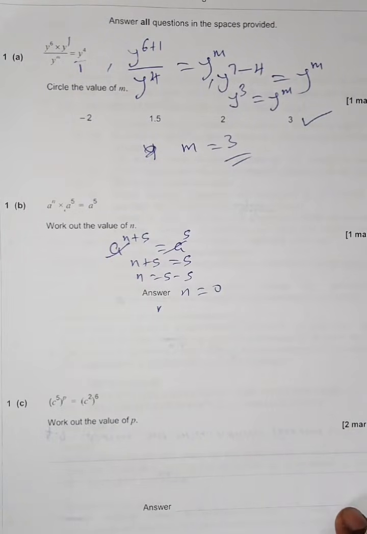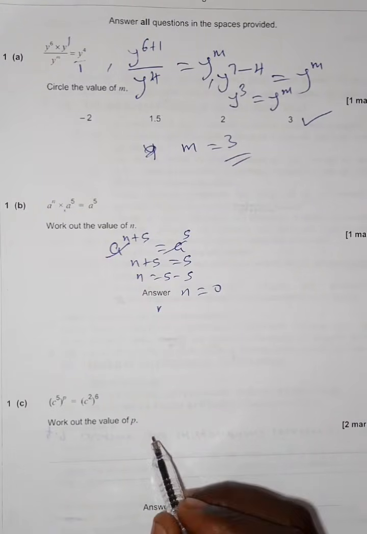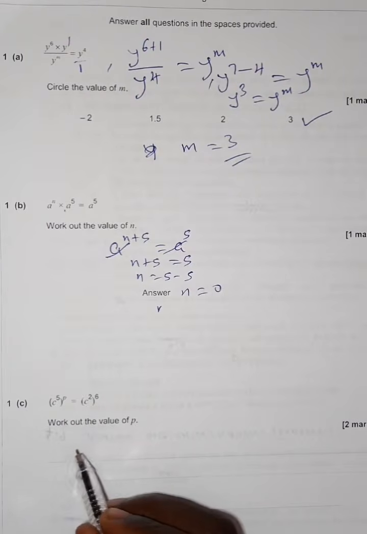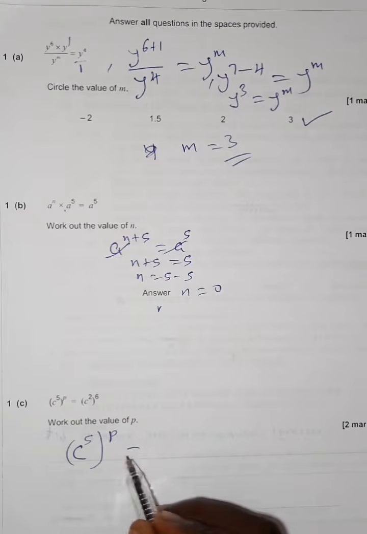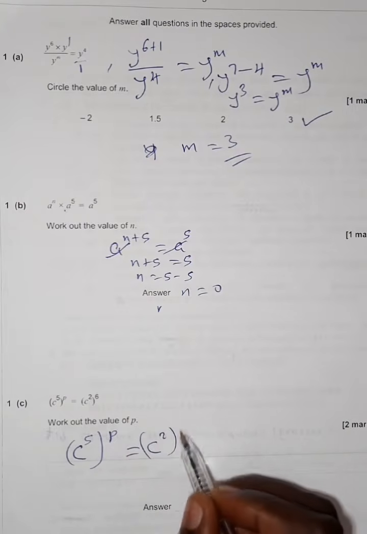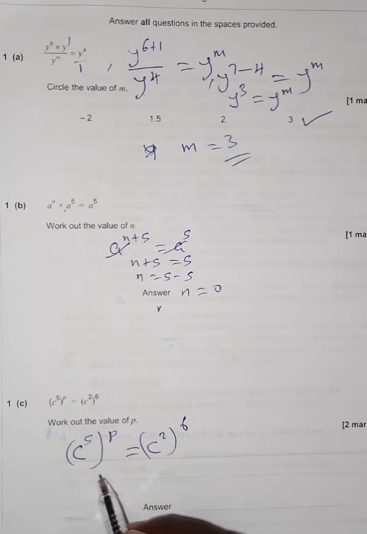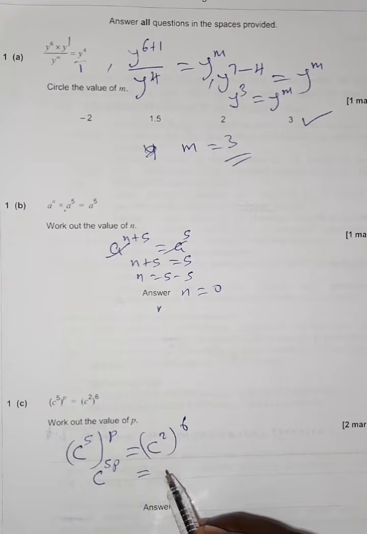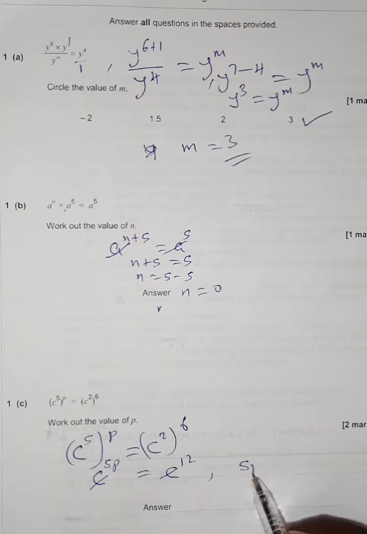Now the 1c of that question also is related to indices. So since it's related to indices, we also solve that in that form. So solving this, we have c to the power of 5 in bracket to the power of p, and then this will be equal to c to the power of 2 in bracket to the power of 6. So what you do in this case is to multiply the powers. This will be c to the power of 5p equal to c to the power of 12. Now by corresponding, this will cancel this. Then we have 5p equal to 12.